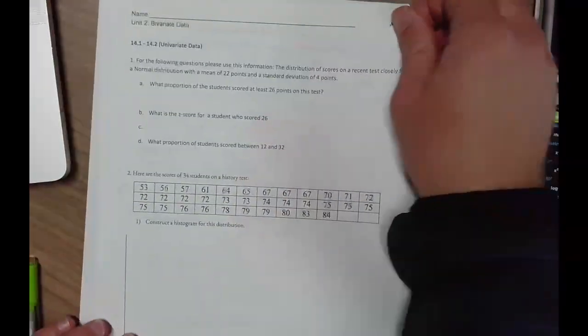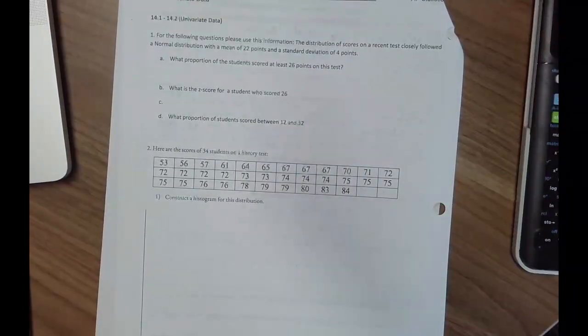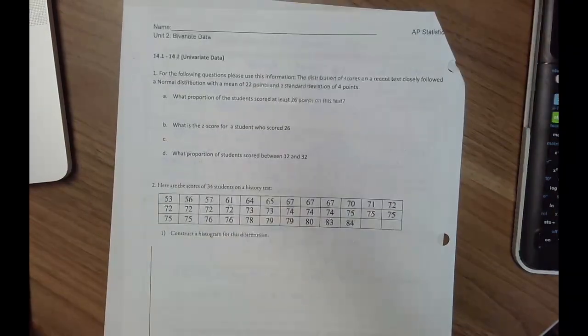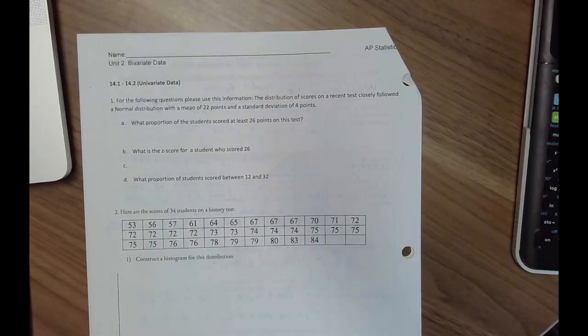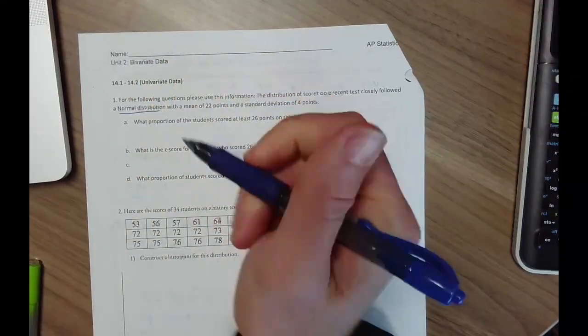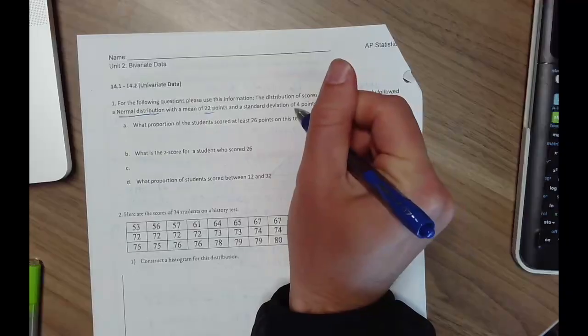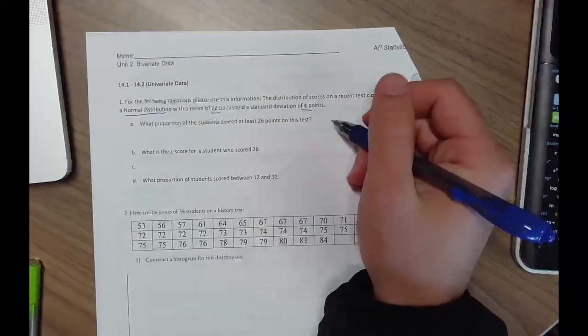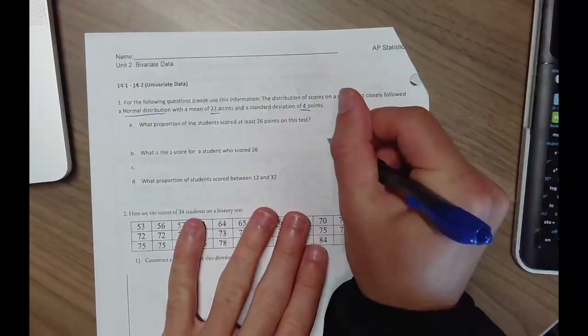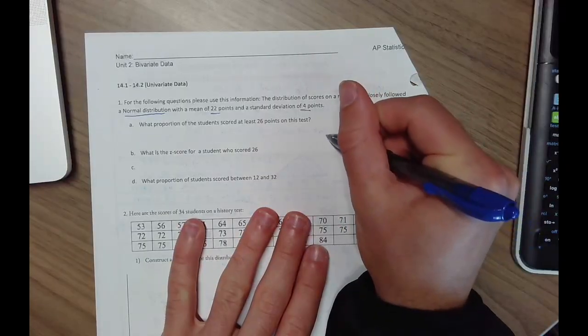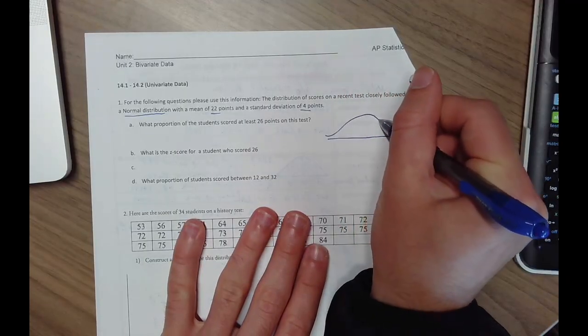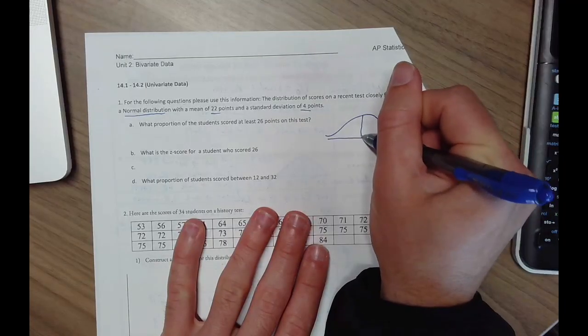Okay, first section is on univariate data. Again, it's dealing with one data type at a time. Okay, so first question, you're given some information. The distribution of scores in a recent test fall closely to a normal distribution. Okay, that's key. With a mean of 22 and a standard deviation of 4. So this is all information I need to know. From this point, you want to draw the density curve. So this is the normal distribution density curve. And right in the middle goes the mean. Right in the middle is going to go 22.